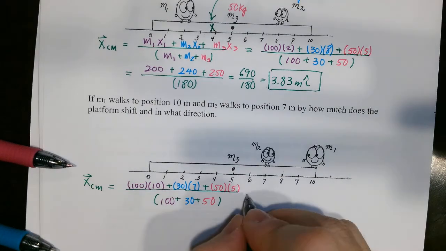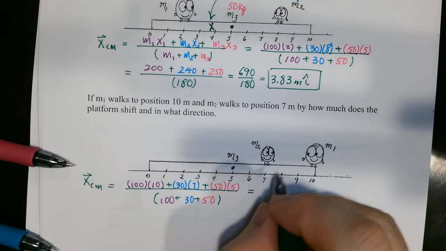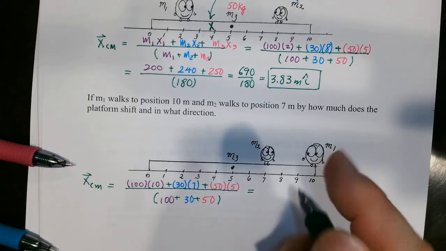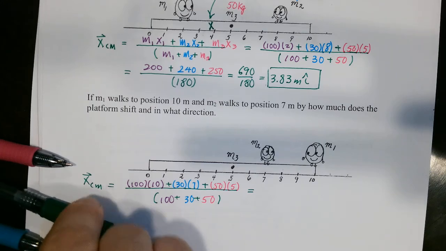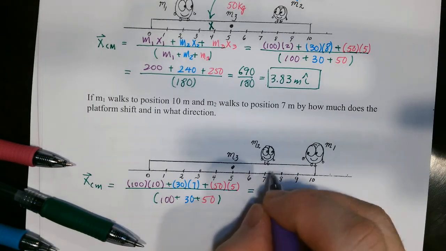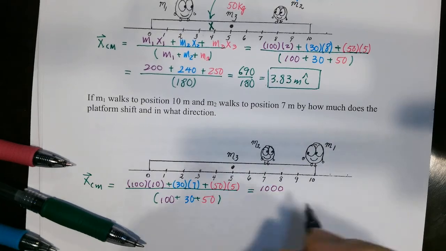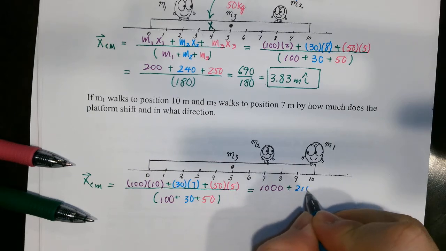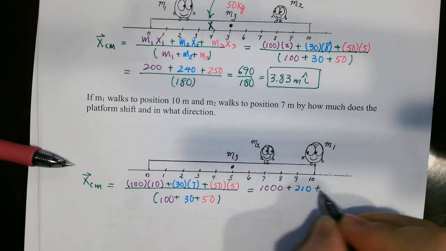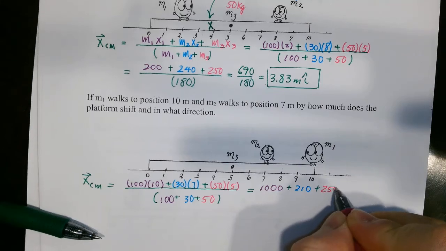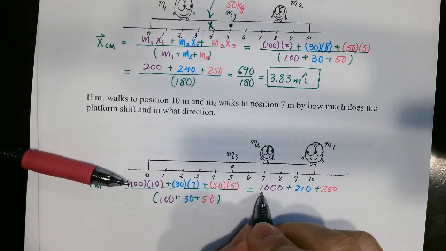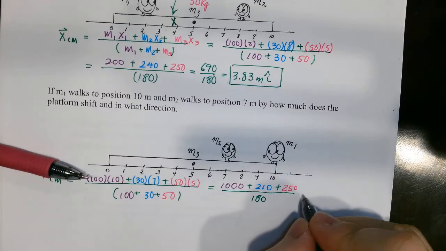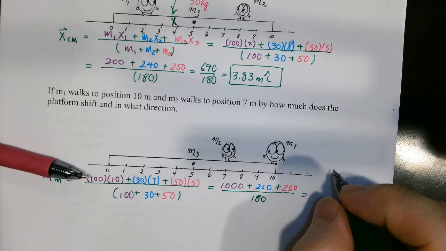So if you work that out, the top goes 1000 plus 210 plus 250. Whole thing divided by 180. So here you get 1460.